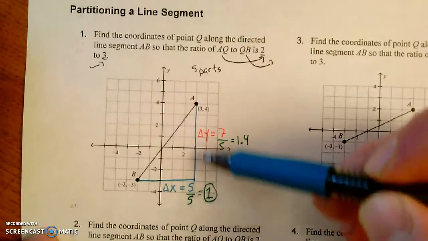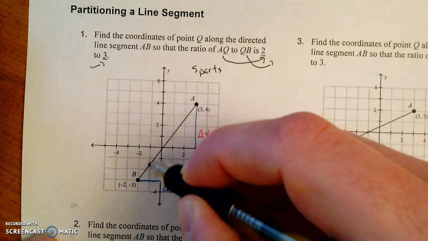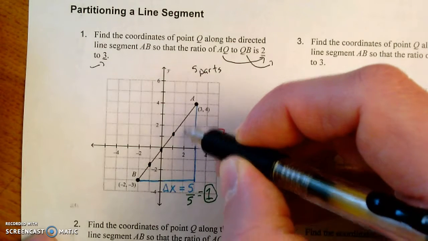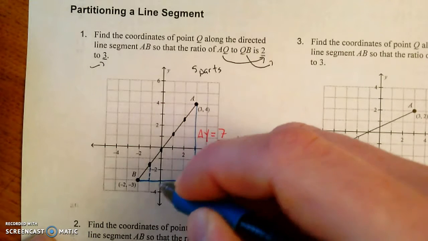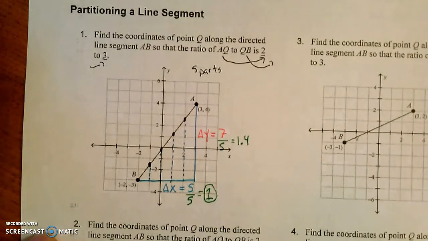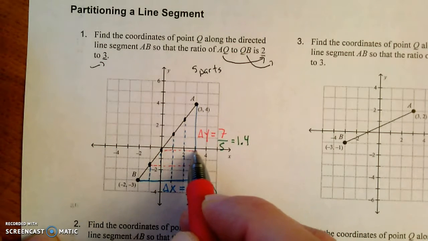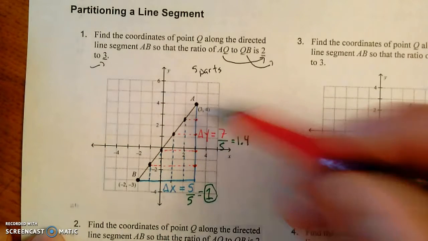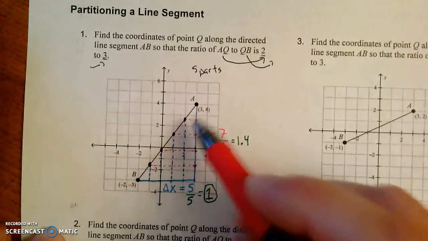So horizontal distance divided by 5, vertical distance divided by 5, and then we go ahead and check here. We go over 1, up 1.4, over 1, up 1.4, over 1, up 1.4, over 1, up 1.4, over 1, up 1.4. If we look here, follow our lines up, each of these vertical lines is 1 space apart, and then each of our horizontal lines is 1.4 spaces apart. So 1, 2, 3, 4, 5. So our line segment is now divided into 5 equal parts.